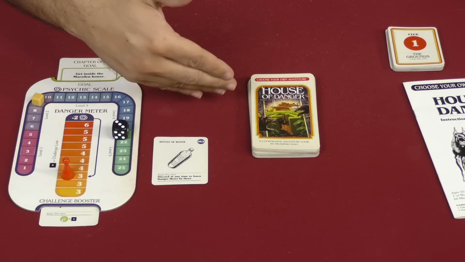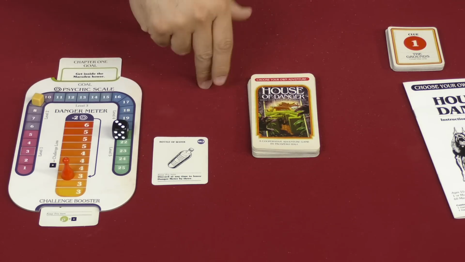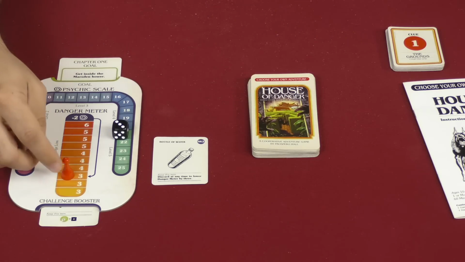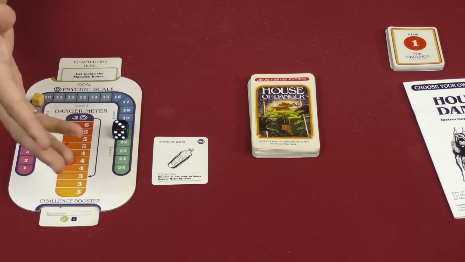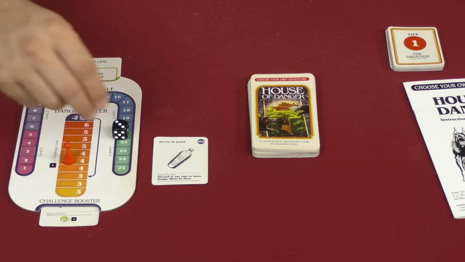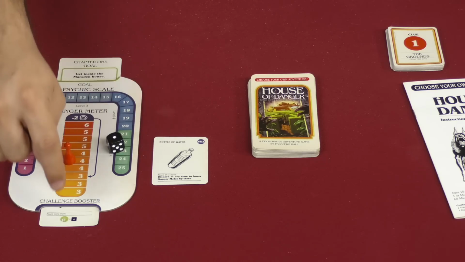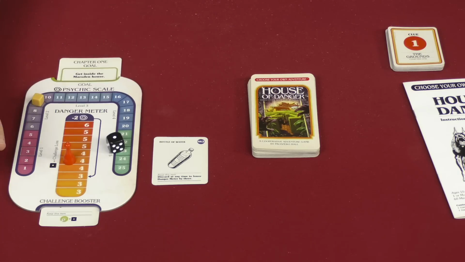Every card is going to tell you a win condition and a lose condition, what you do. So if you win, read this card. If you lose, then move your danger meter 2, and you may try again. For example, that could be one of the things. If you ever roll a 1, it's an automatic failure no matter what, and you even lose the item that you were using to help you with that test.